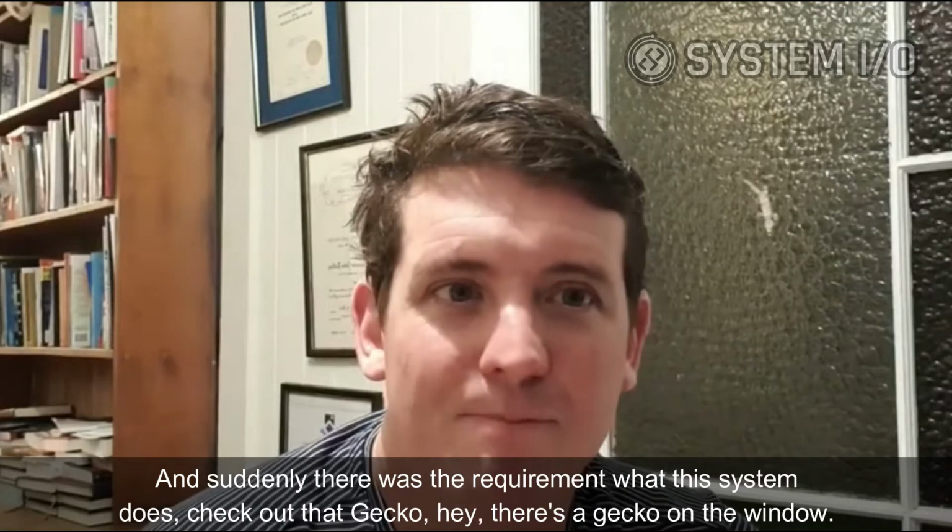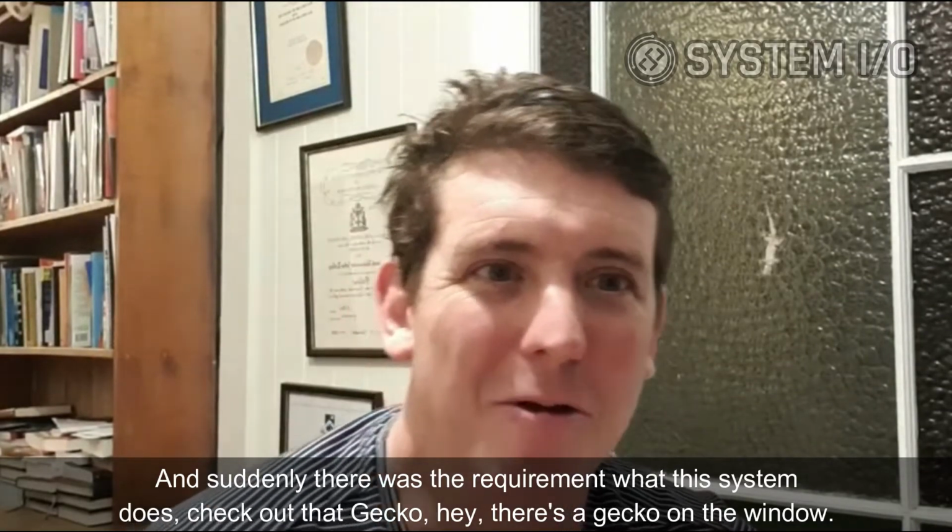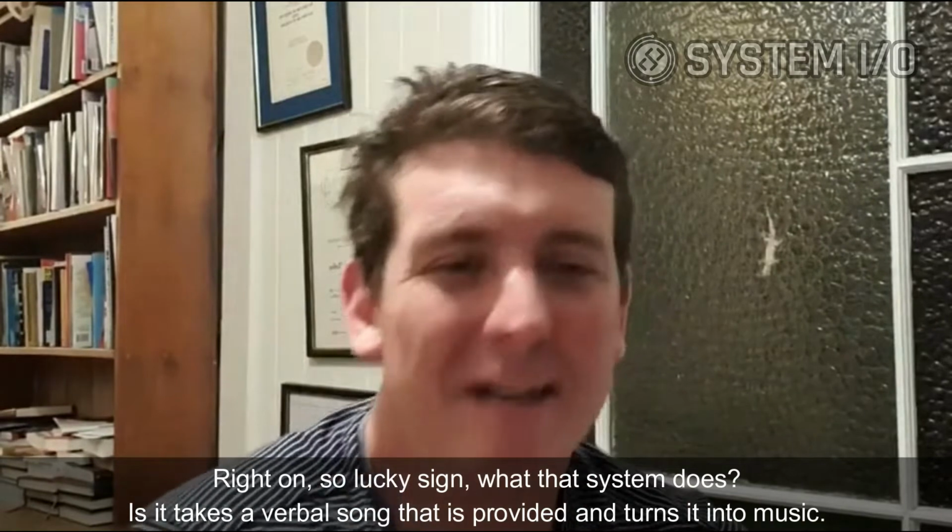What this system does, oh, check out that gecko, hey? There's a gecko on the window. Right on. It's a lucky sign.